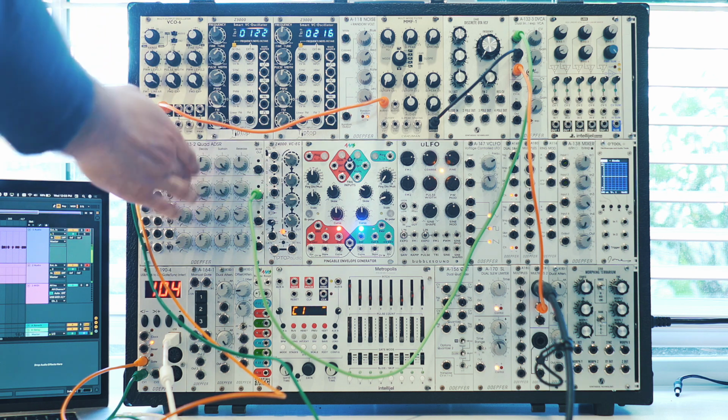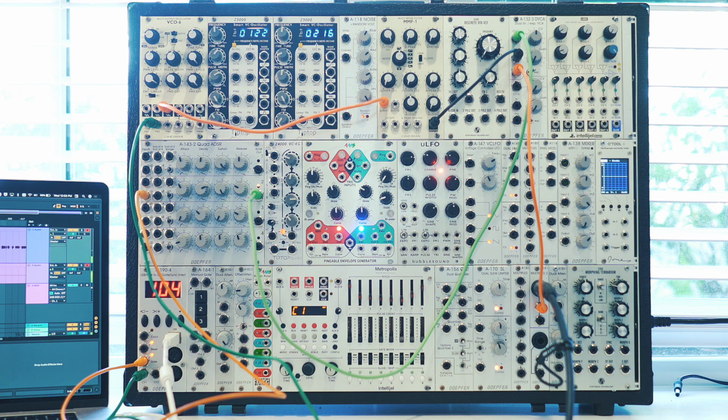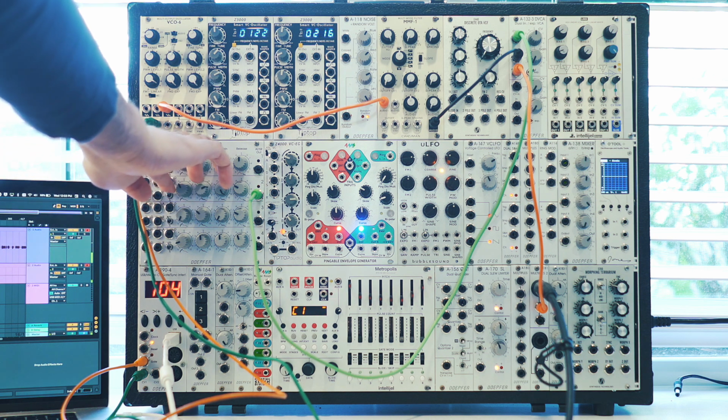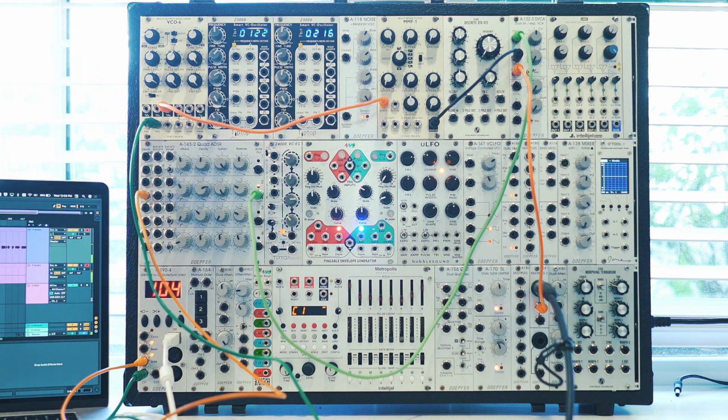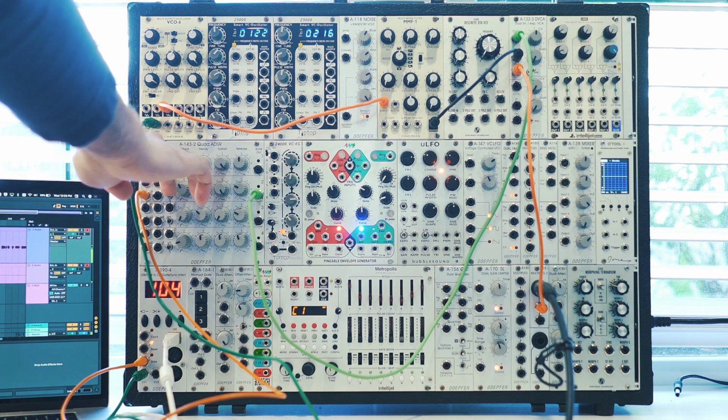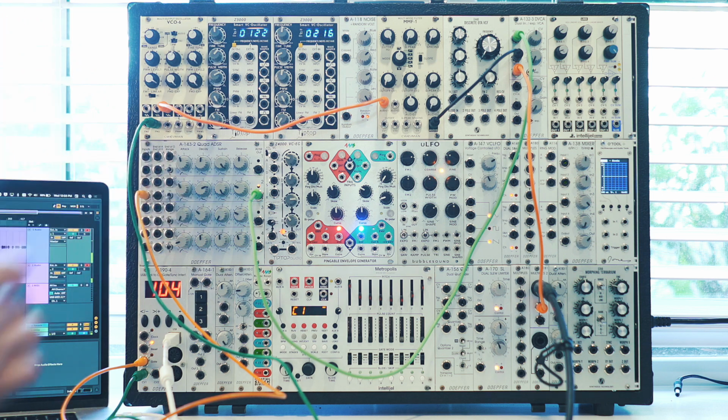So in the medium state, you can hear some attack. If I set to the low state, it's very short. It is still there. It's like very, very short. And then at the bottom value, when it's set to high, it's extremely long. You can see it's taking forever to increase in level.